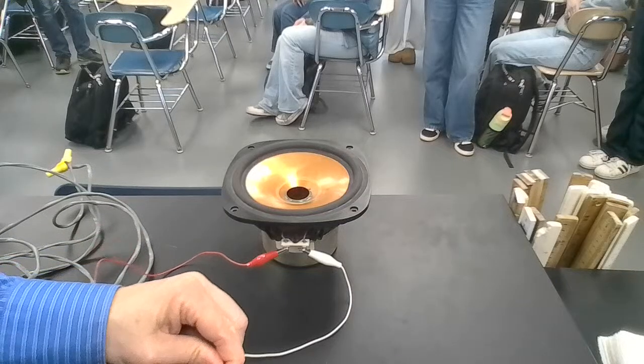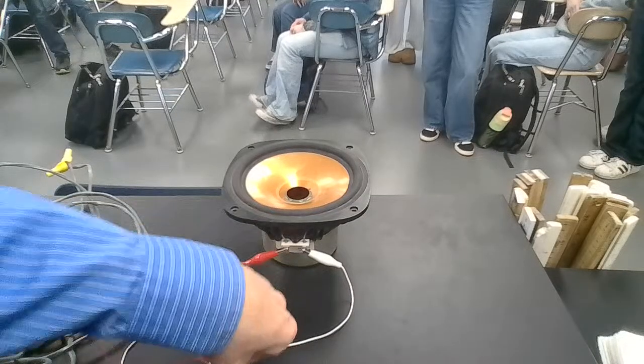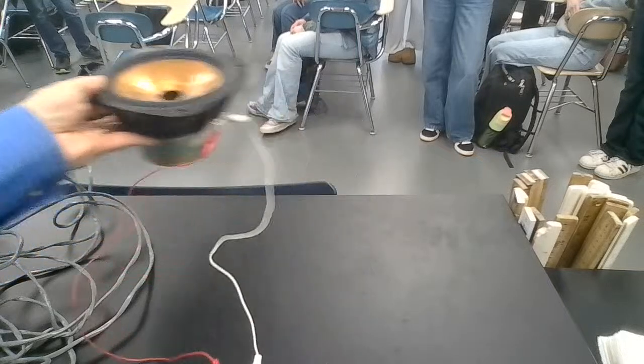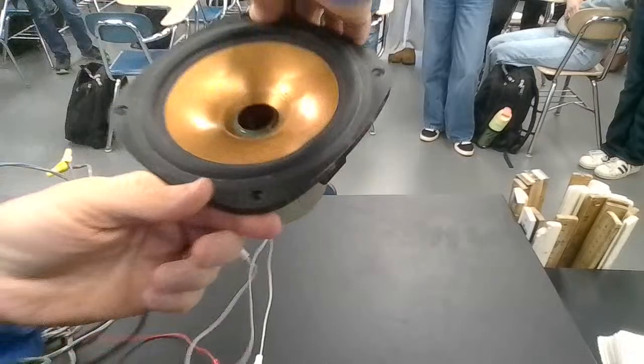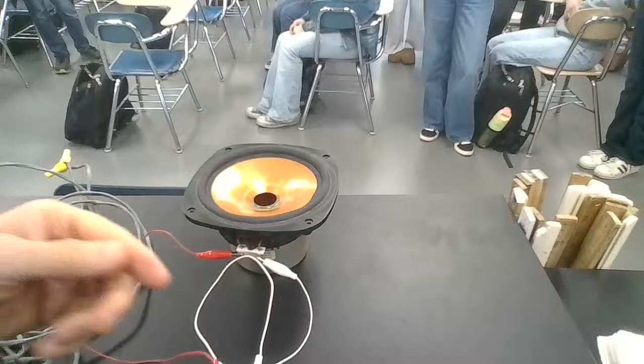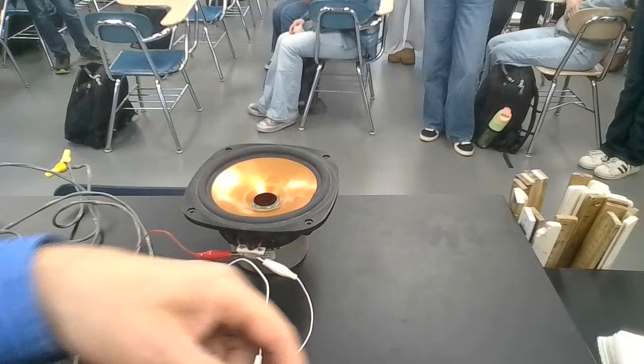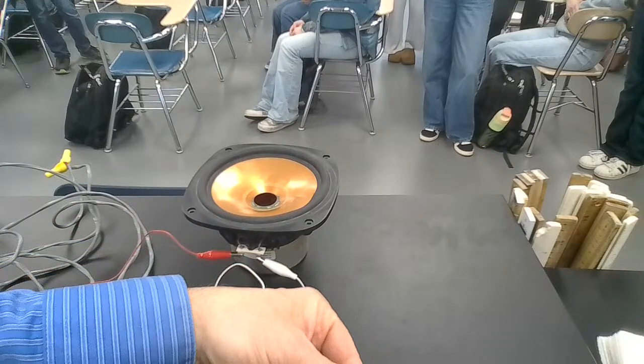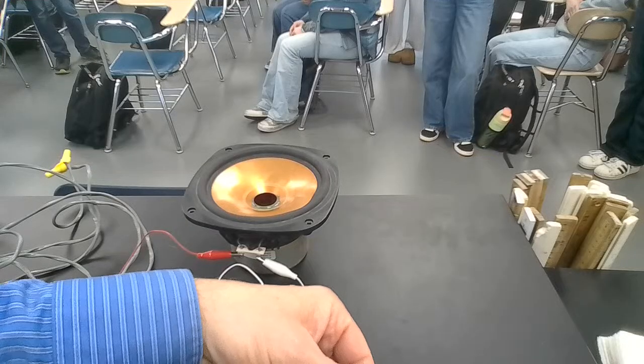So I'm going to hook this up. So right now I just have it connected to those leads. We good with that? So nothing crazy. Okay. And I turn this on. You guys see it move? Okay.